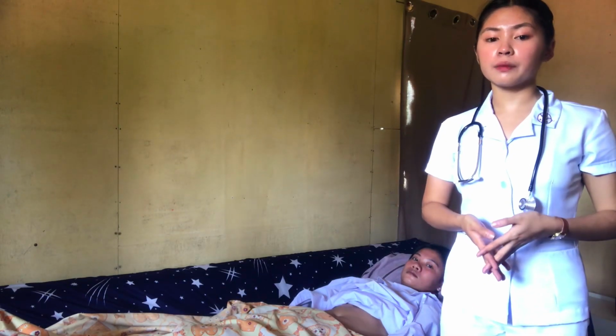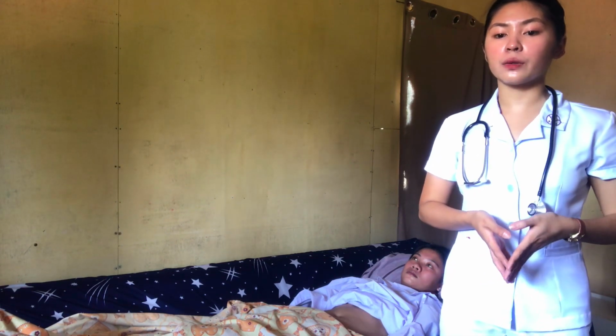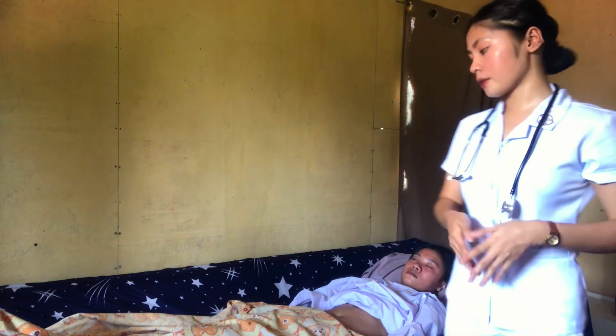Proceeding now to the percussion of the patient's abdomen. Percuss several areas in each of the four quadrants to determine the presence of tympany or dullness.